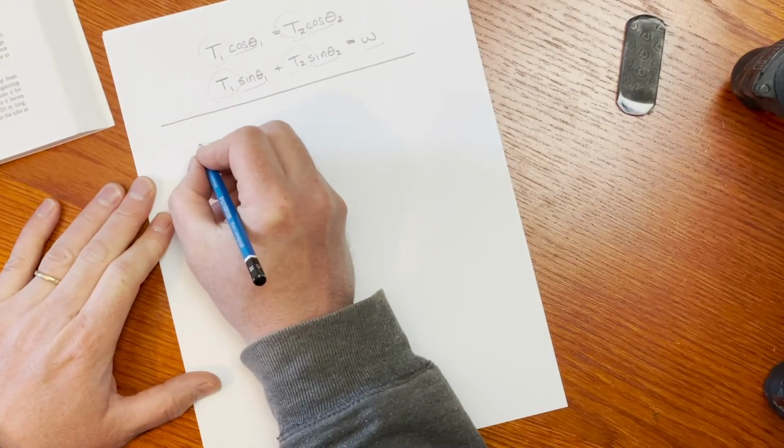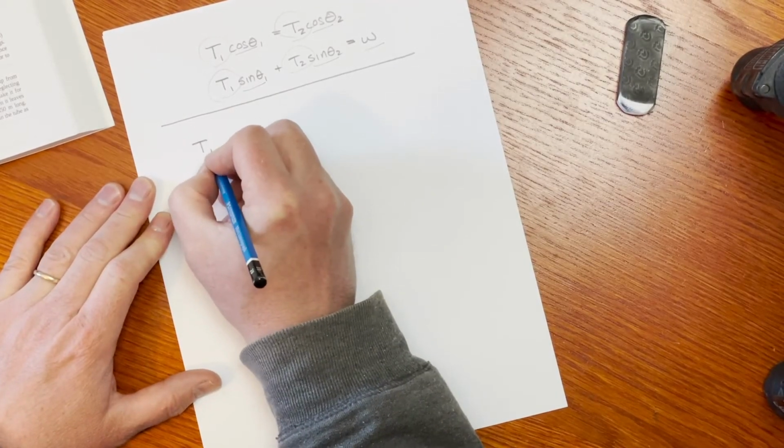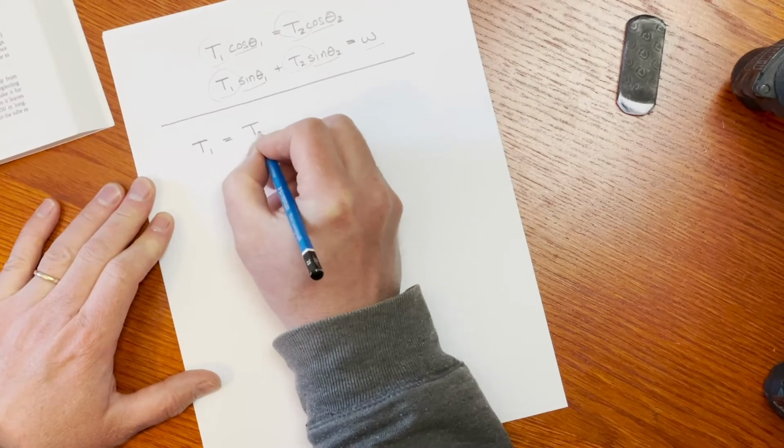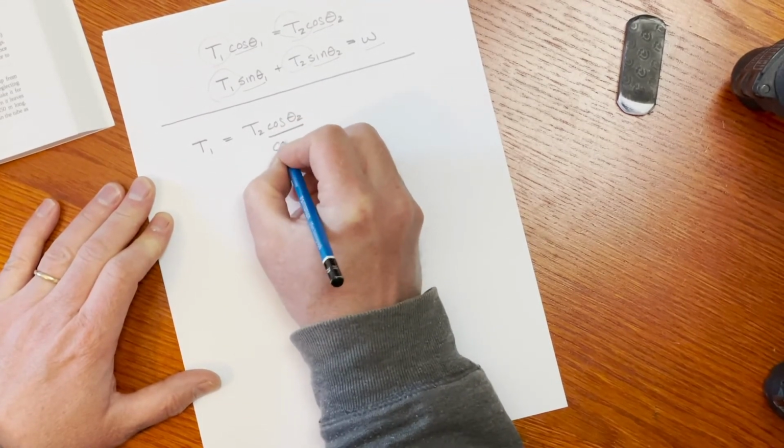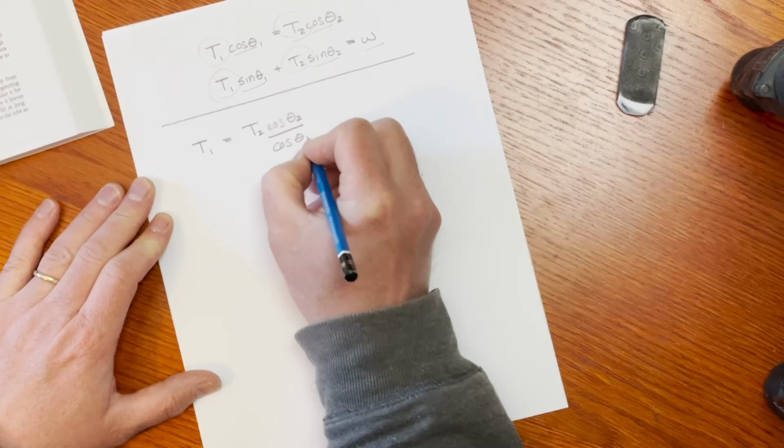Well, we can go ahead and solve for T1 and say T1 is T2 times cosine of theta 2 over cosine of theta 1.